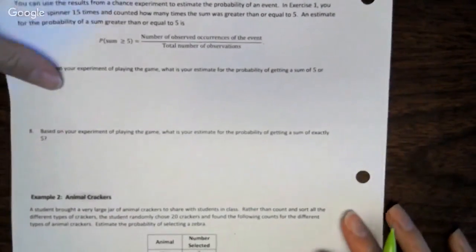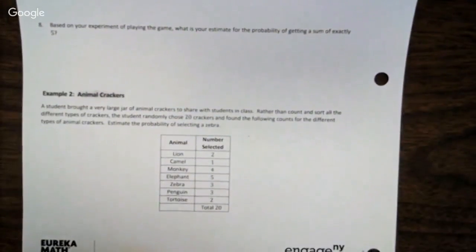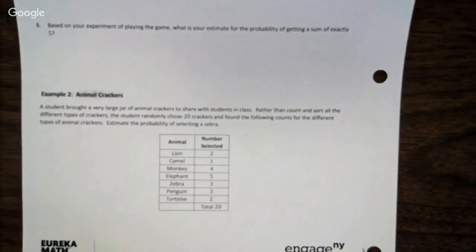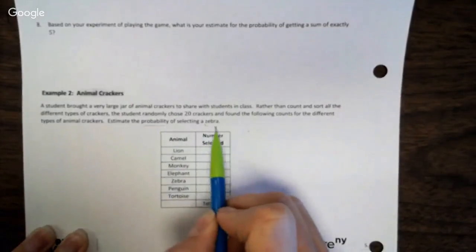All right, example 2. A student brought a very large jar of animal crackers to share with students in class, and rather than count and sort all of the different types of crackers, the students randomly chose 20 crackers and found the following counts for the different types of animal crackers. Let's estimate the probability of selecting a zebra.